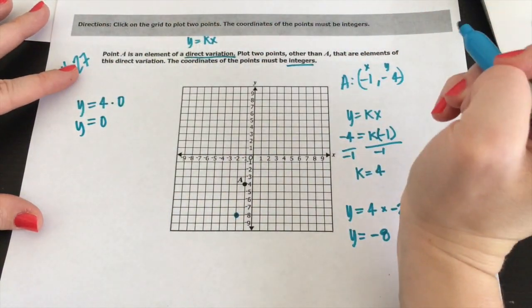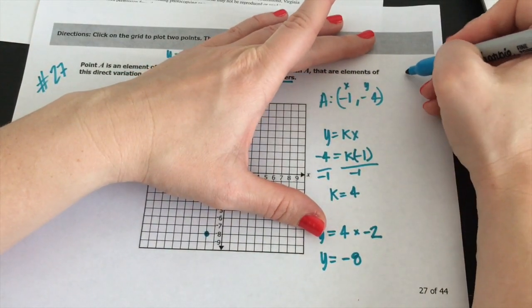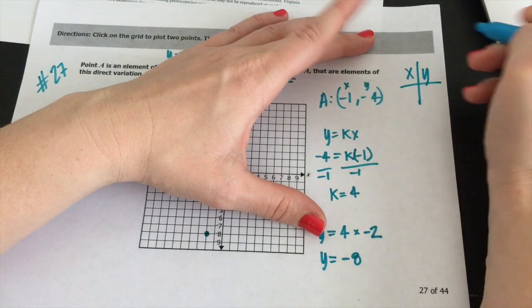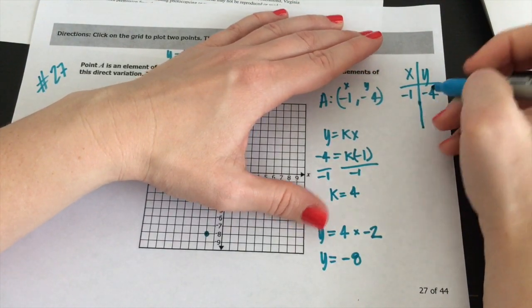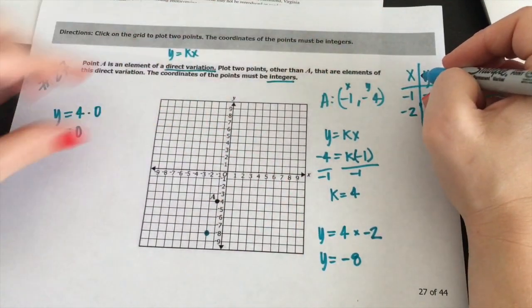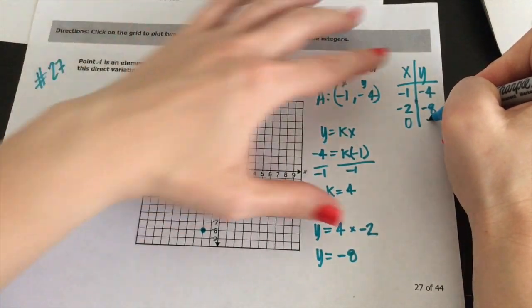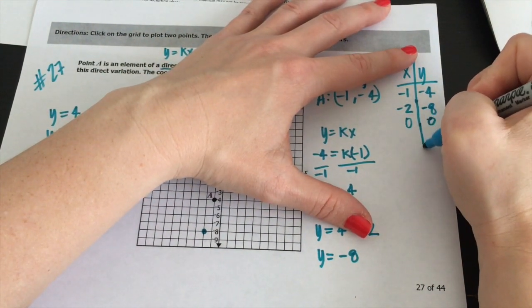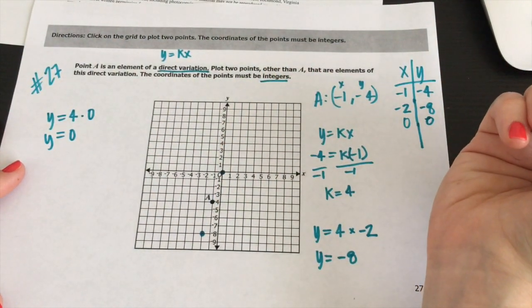So if we do our little table, you've probably seen these x, y tables before, right? We've done -1 and -4. We said when x is -2, y is -8. We just did this one. When x is 0, y is 0. Oh, my paper's moving. Okay, so there's another point. We only have to choose 2 of these.